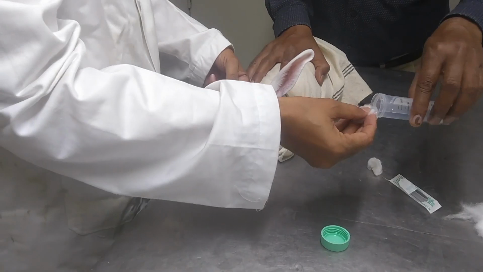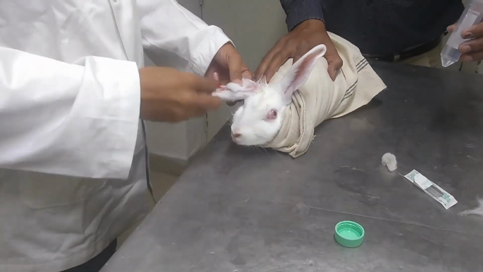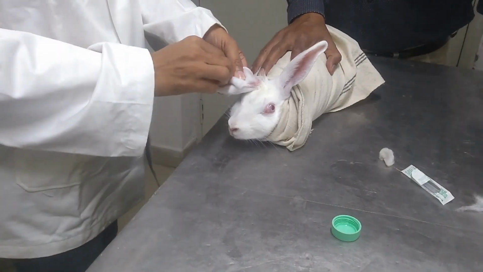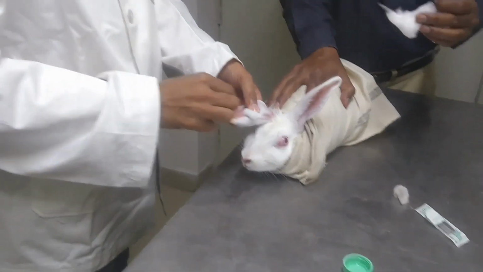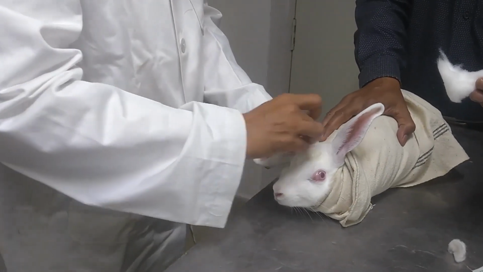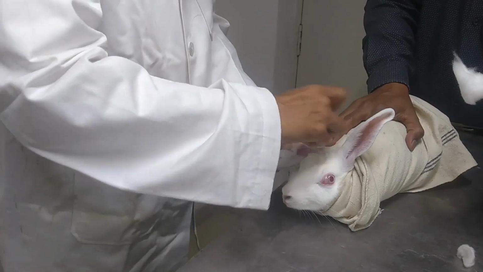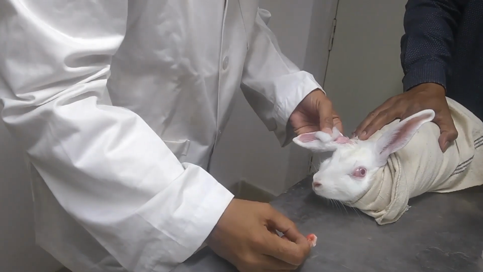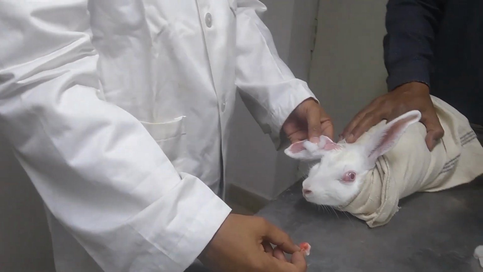Using sterile water, we wipe out all the blood here and there if any spillage, and we wipe all over using water so that the vein becomes cool and gets shrunk.